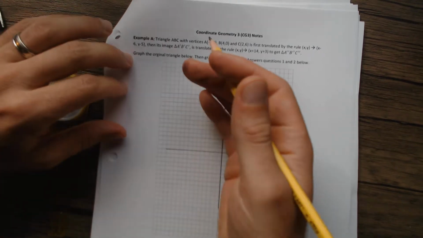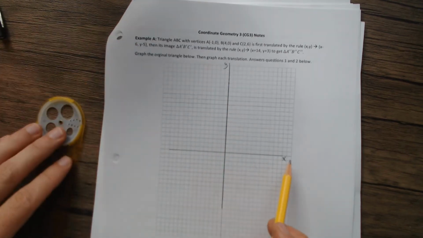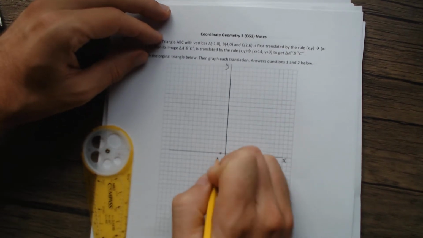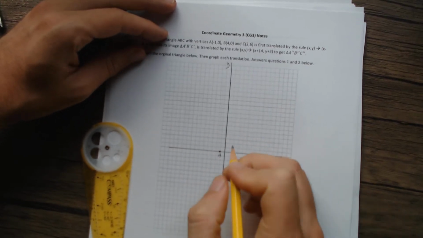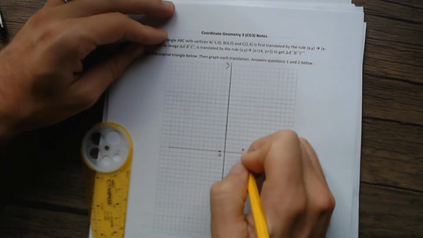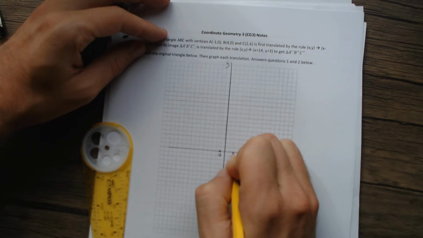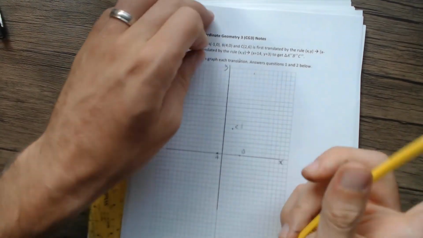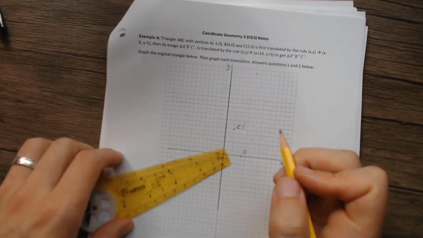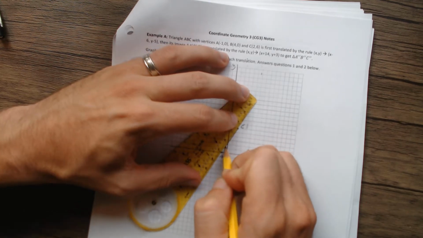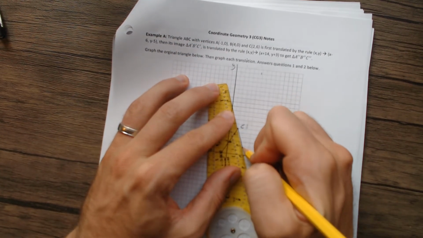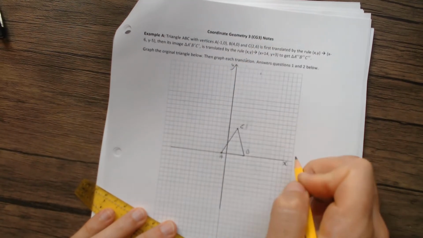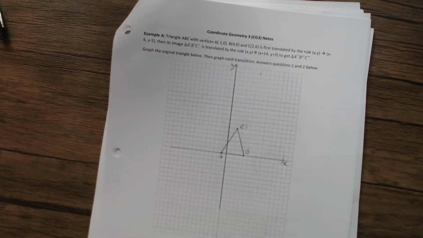So a triangle ABC, and I went ahead and drew coordinate axes here, x, y, and we'll just assume every tick mark is 1. So A is at -1, 0. This is point A. And then point B is at 4, 0. Here's point B. And C is at 2, 6. So here's C. Okay, there's C. And I'll go ahead and connect the vertices of the triangle. And the last side's along the x-axis. So there is your original.